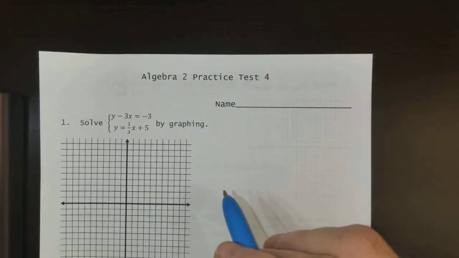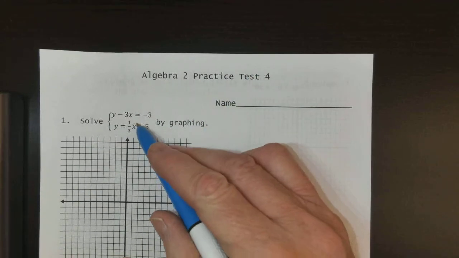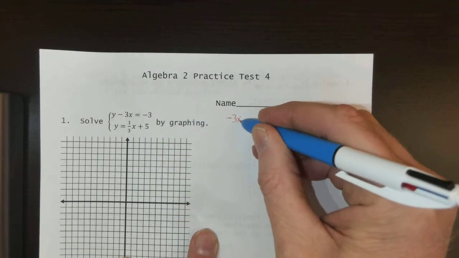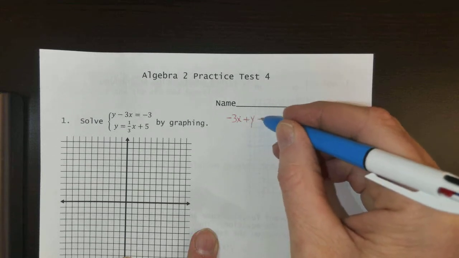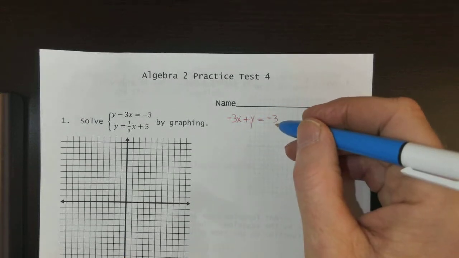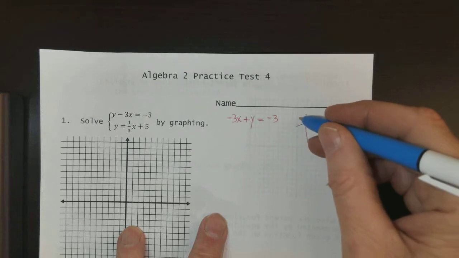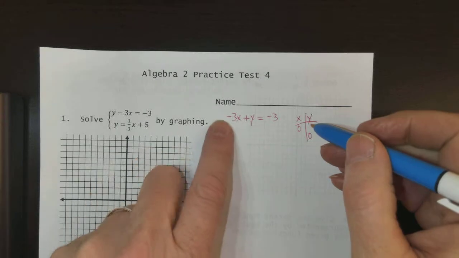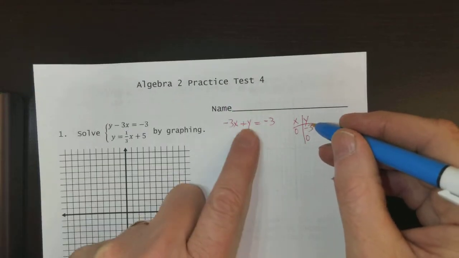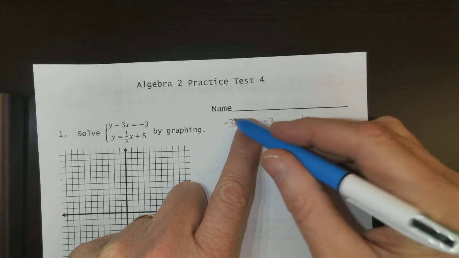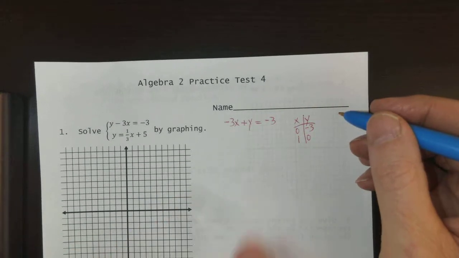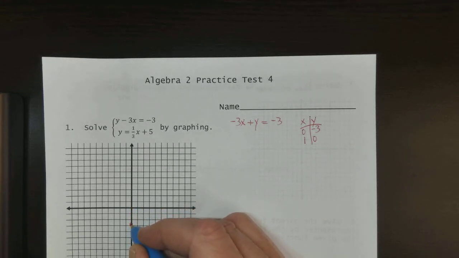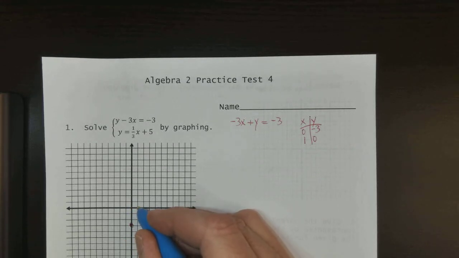Okay, first one, let's solve this first one by graphing. I'm going to rewrite that first equation as negative 3x plus y equals negative 3. And then I'm going to set up and make the intercept table. When x is 0, y is negative 3. When y is 0, negative 3 divided by negative 3 is 1. So let's do 0, negative 3. Let's do 1, 0.